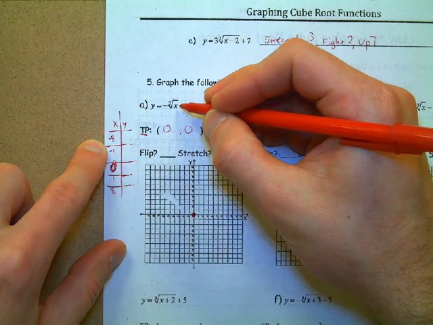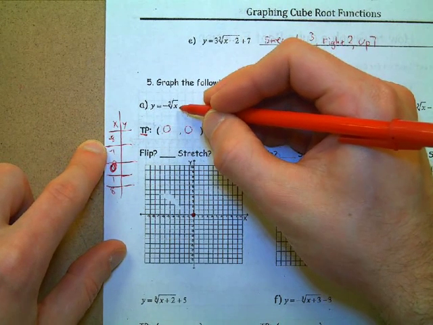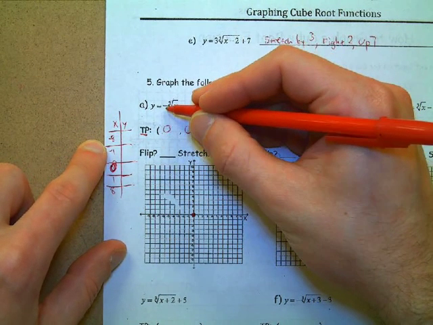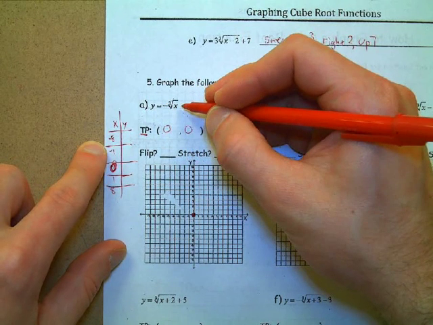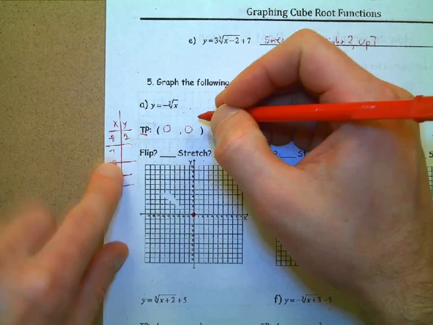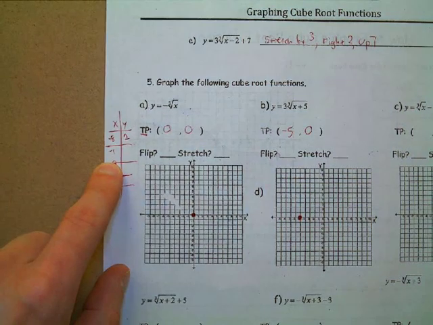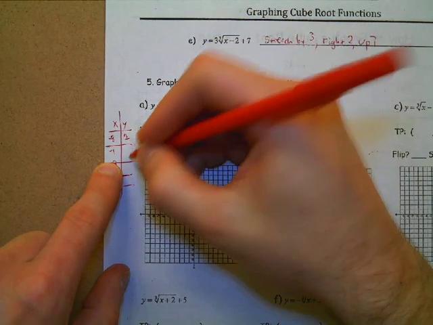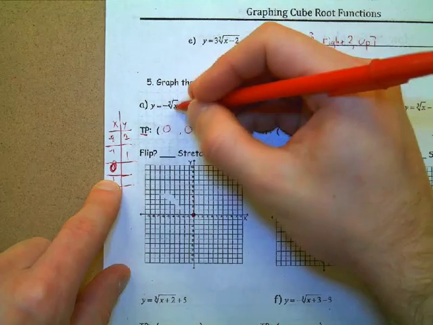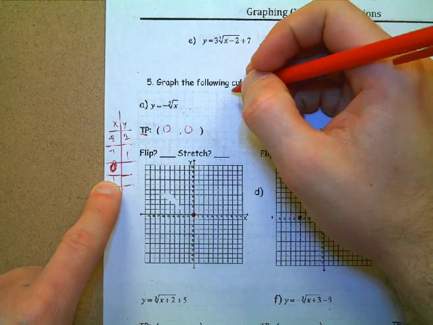If I plug in negative 8, what we said the cube root of negative 8 was? What's the cube root of negative 8? Negative 2, but then there's a negative in front. So what's a negative negative 2? Positive 2. Let's plug in negative 1. What's the cube root of negative 1? It's negative 1, but then negative negative 1 becomes positive 1.